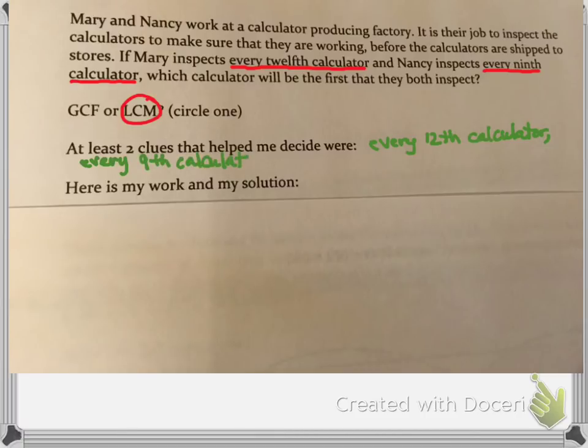So those were kind of my helpers. And another word that kind of stood out to me was this one right here, first. What's the first time that they are going to have this value in common? So I'm going to write that as well as being a key.